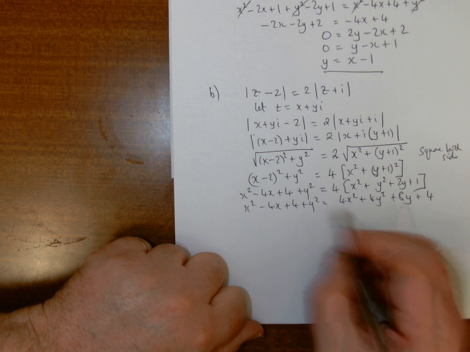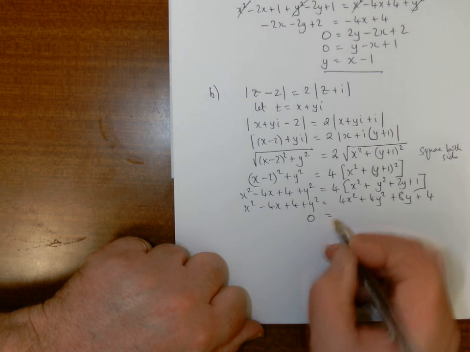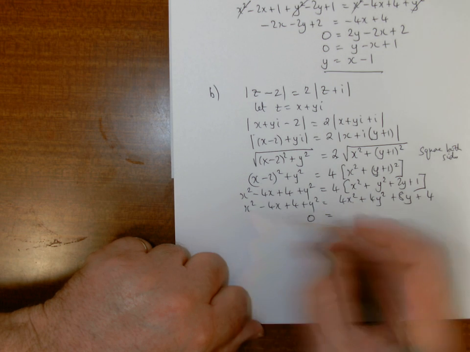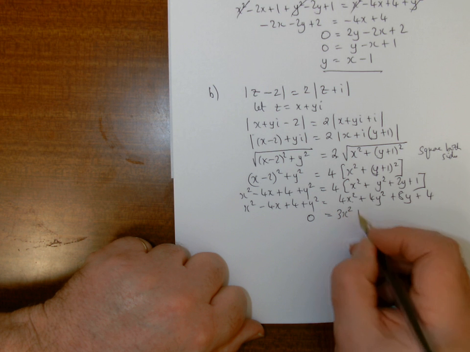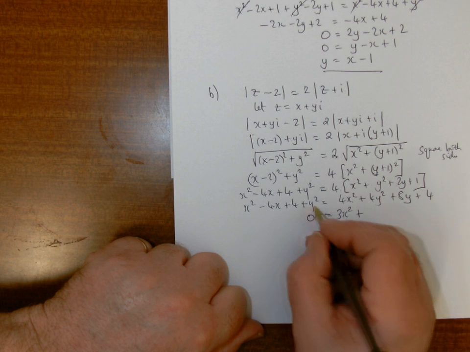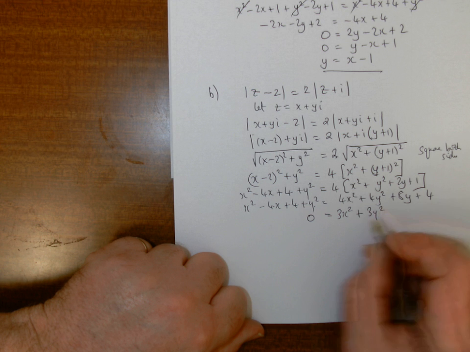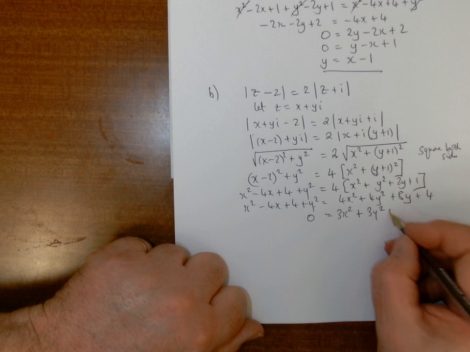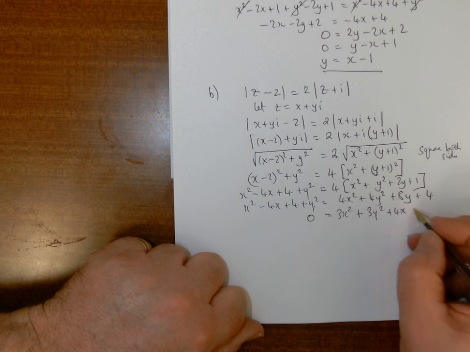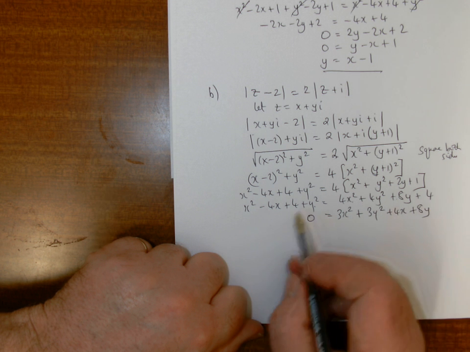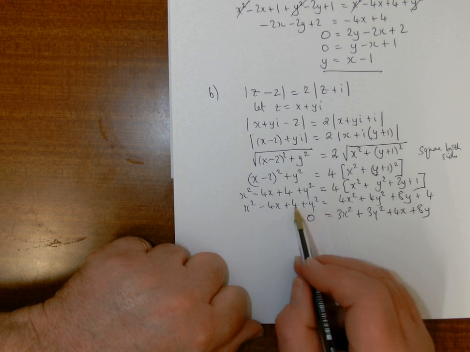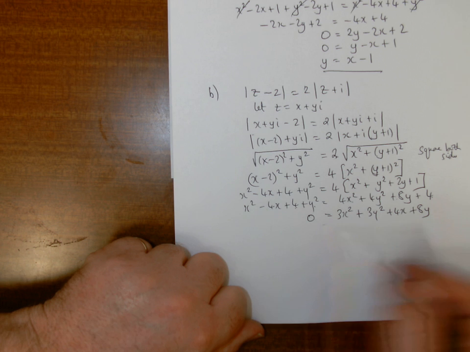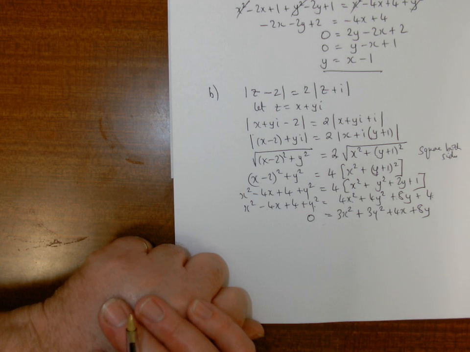And then collect everything onto the right hand side. So 4x squared minus x squared is 3x squared. 4y squared minus y squared is 3y squared. Minus 4x becomes a plus 4x, or plus 8y. And if I take the plus 4 over, cancel out that 4, so there's the equation there.